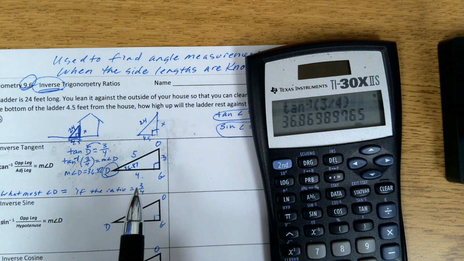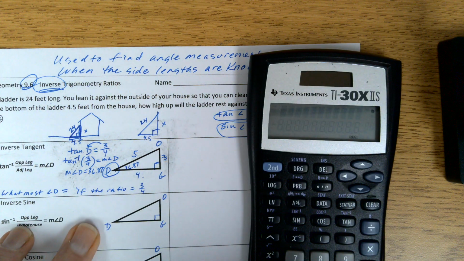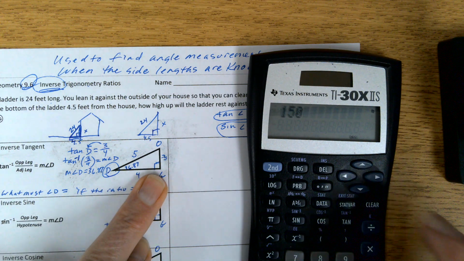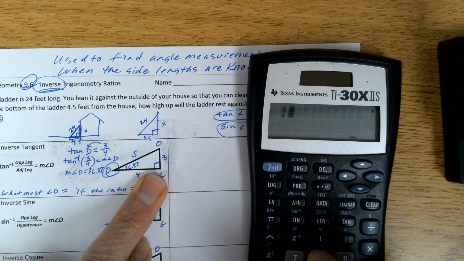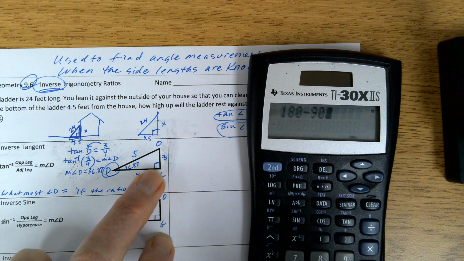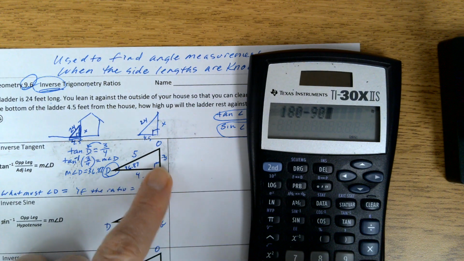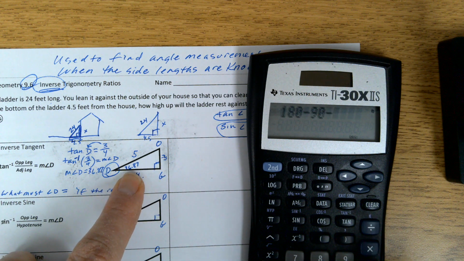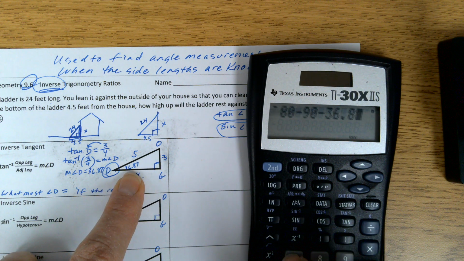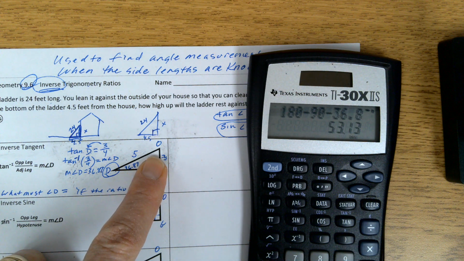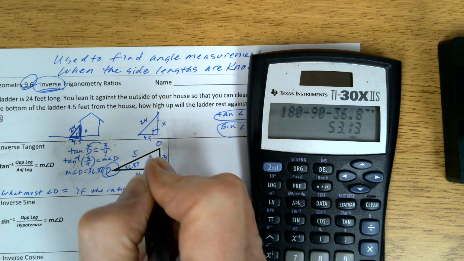If I go 180 degrees in a triangle, I subtract the 90 that I used up on this angle, right? Now I'm going to subtract also this 36.87. So this angle up here, if I did everything right, has to be 53.13. That's what this angle has to be.